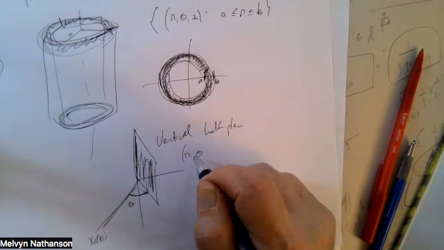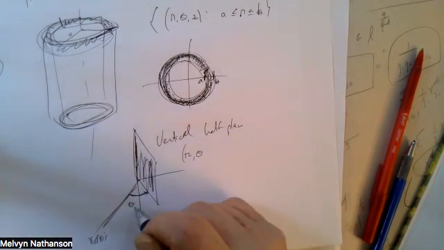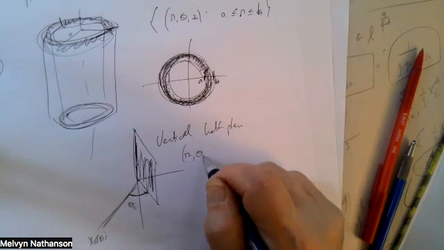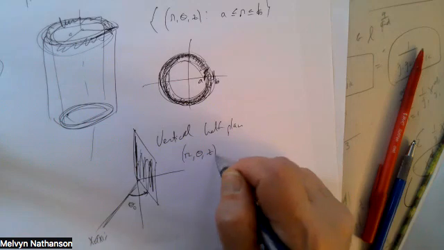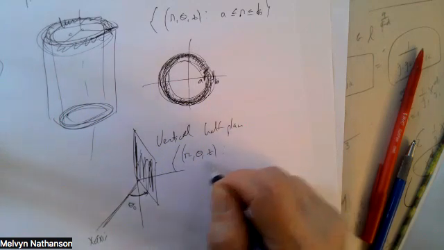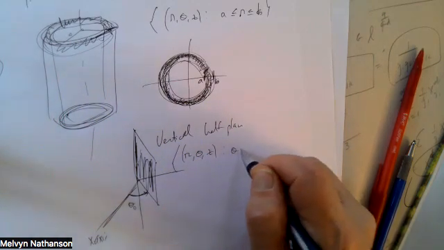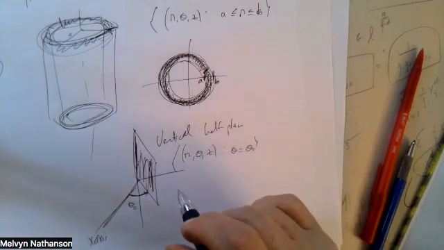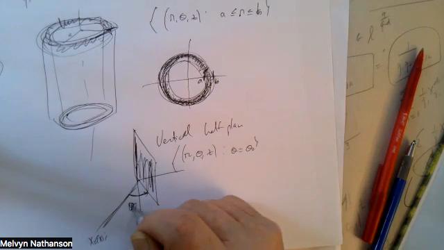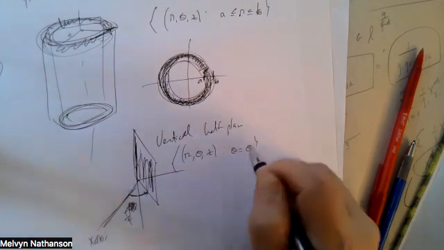Let's say theta naught is the angle theta. And the height can be any height above or below the plane. This is all points in polar coordinates where the angle theta is this fixed angle theta naught. Just to make it concrete, maybe this is pi over 4.